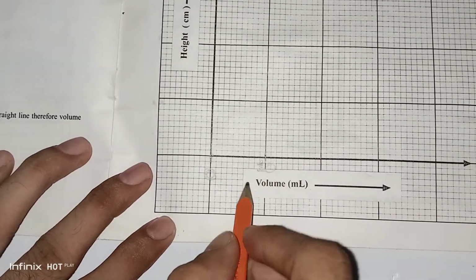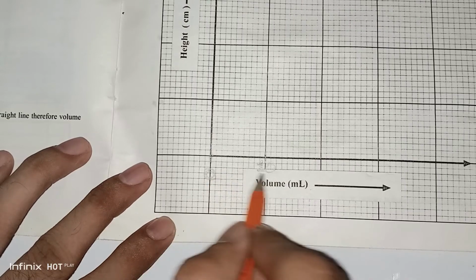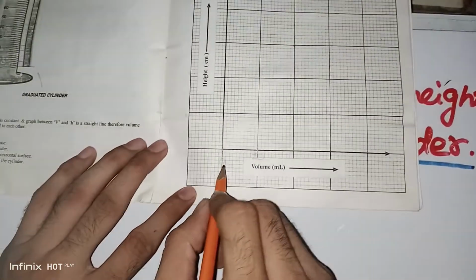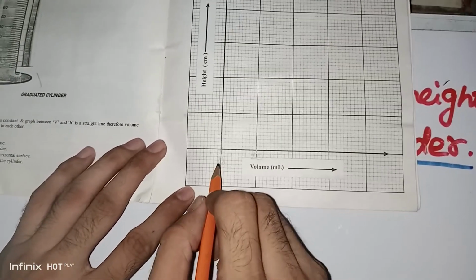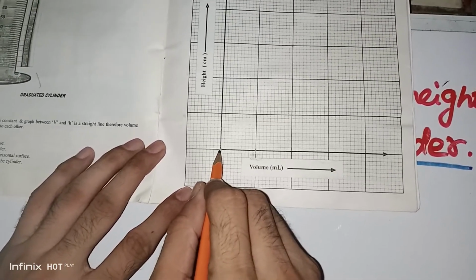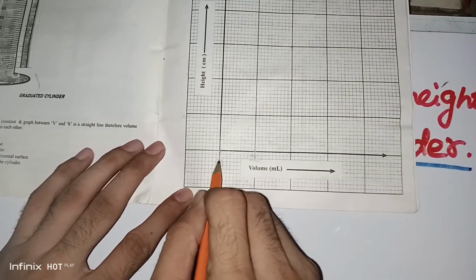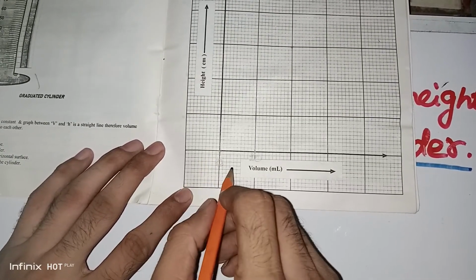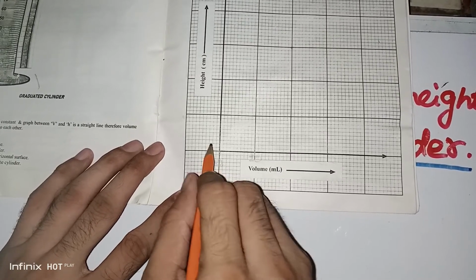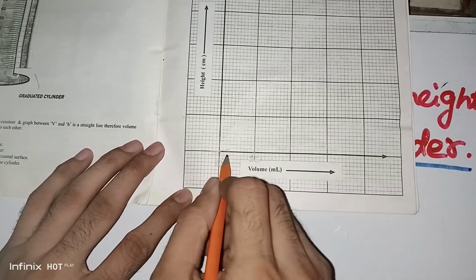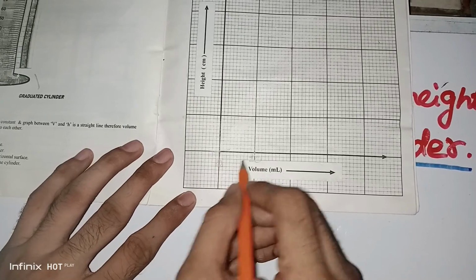This joining point you will consider 0 for both the x-axis and the y-axis.